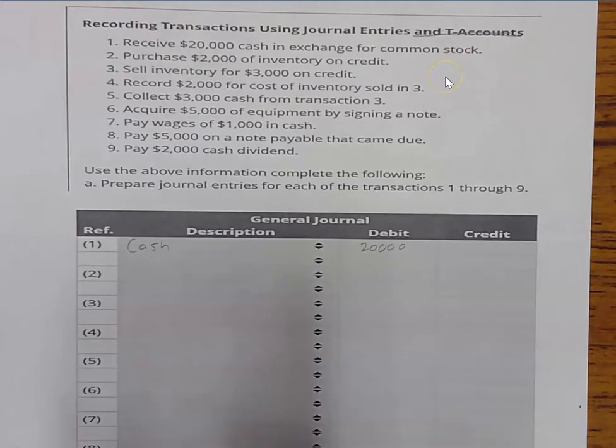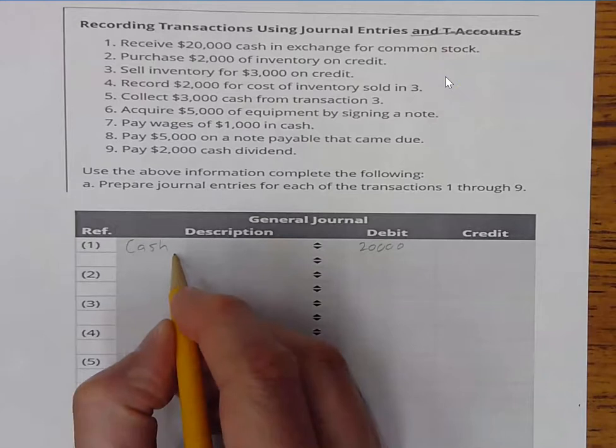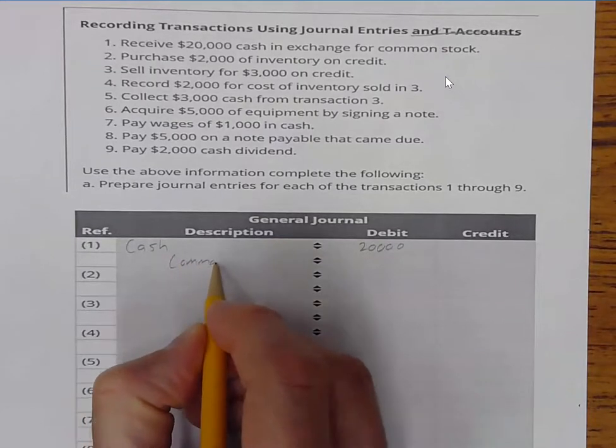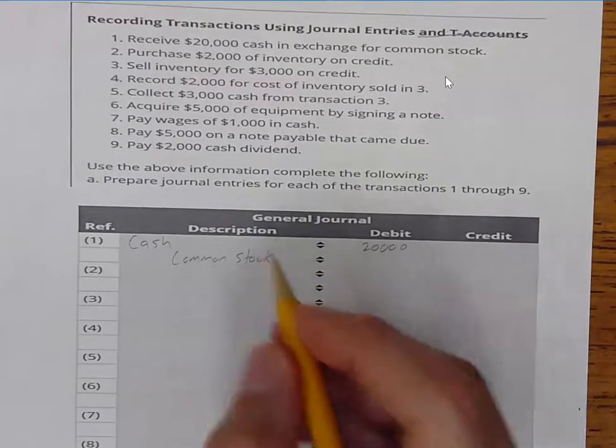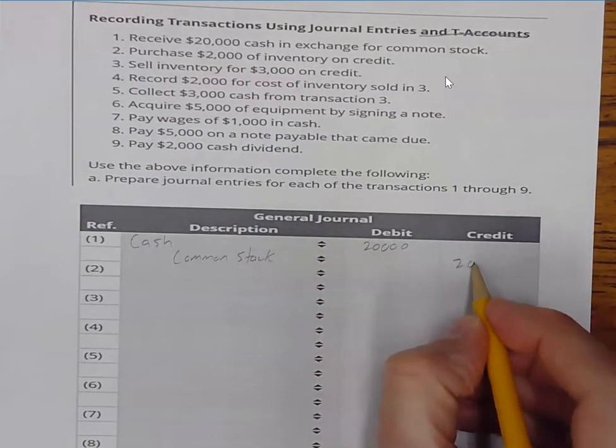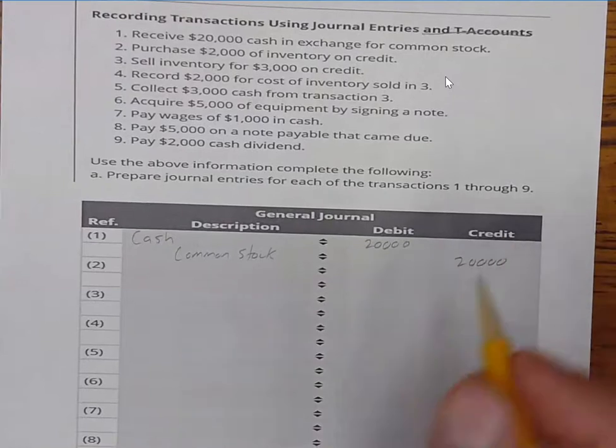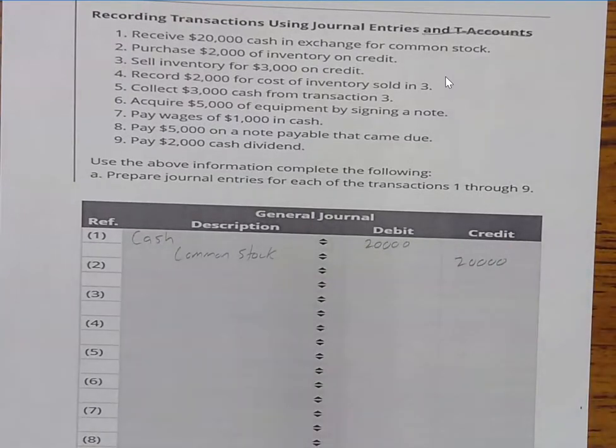Well, you got common stock or capital stock, some type of stock account to indicate owner investment. All right. And equity accounts have what we call a normal credit balance. So that's all we have to do for the journal entry.